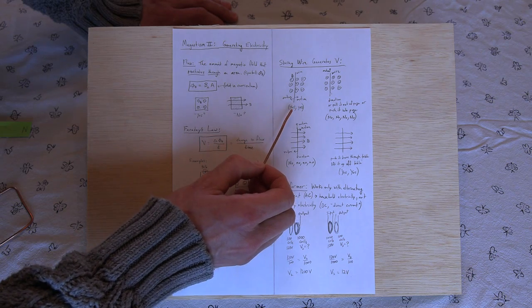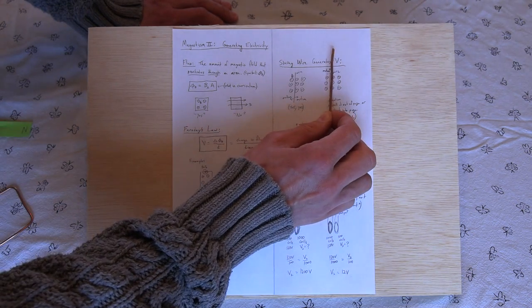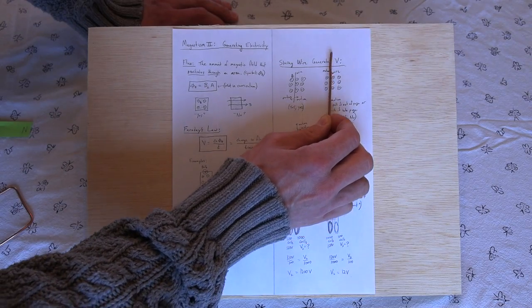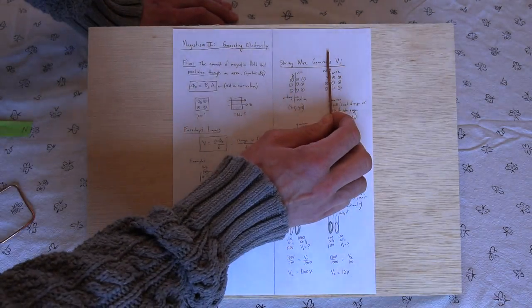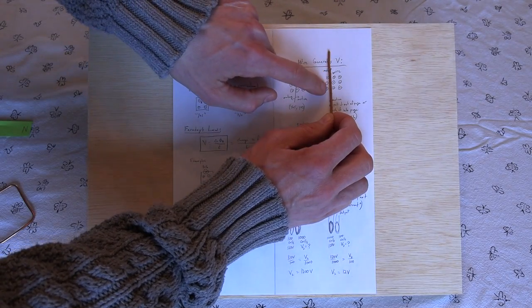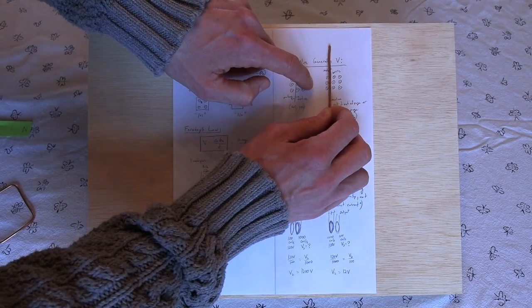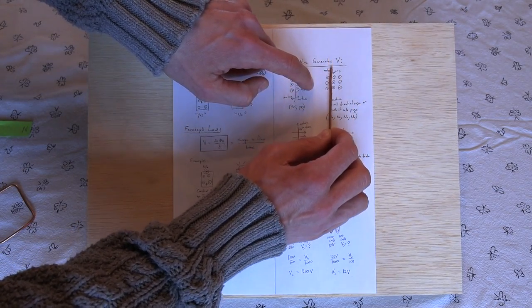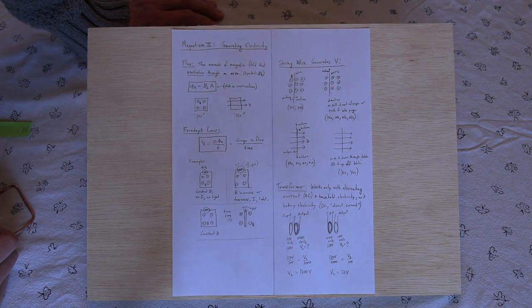Either way I move this, I get voltage. That's why I put yes, yes. If I have the same scenario, but I move the wire up or down like this, then I'm not slicing the magnetic field lines. See how these field lines are remaining intact? I'm not slicing through them like before. So since I'm not slicing through them, then I don't get any voltage produced.